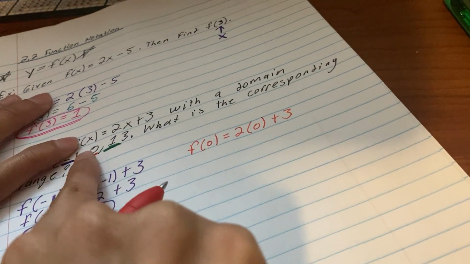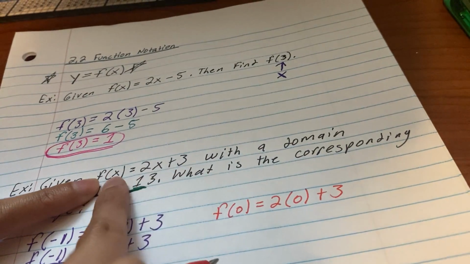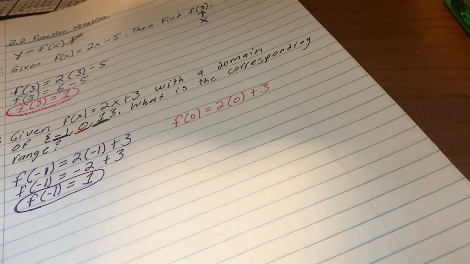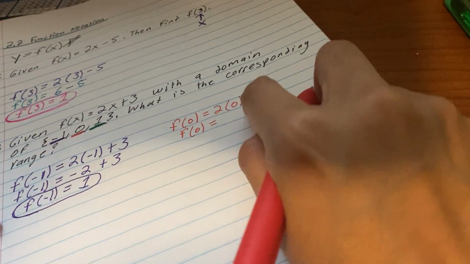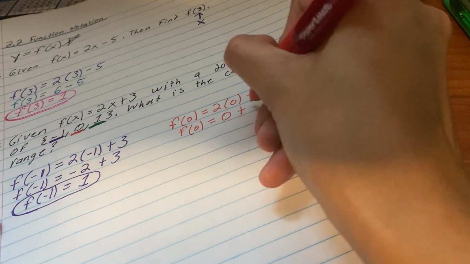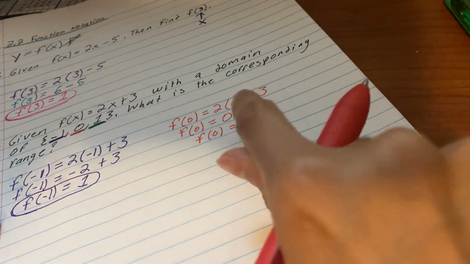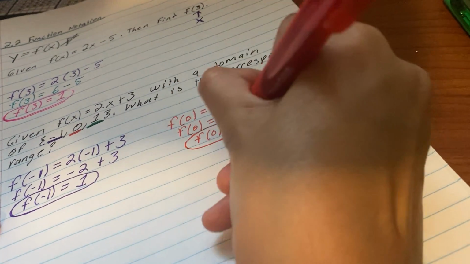Again, I replaced every x value I saw in this function with a 0. Then f of 0 equals 2 times 0, which is just 0, plus 3. Then f of 0 equals 0 plus 3, which is just 3. So that's your second answer.